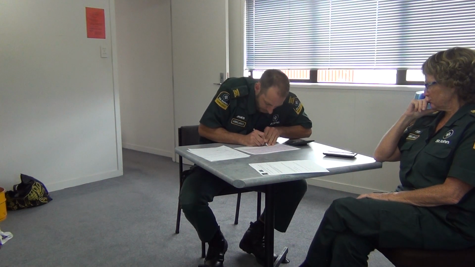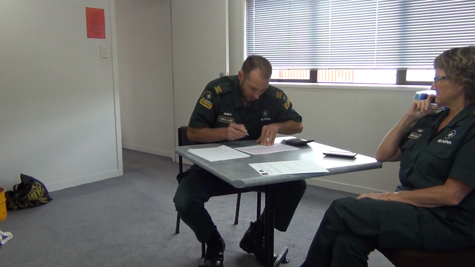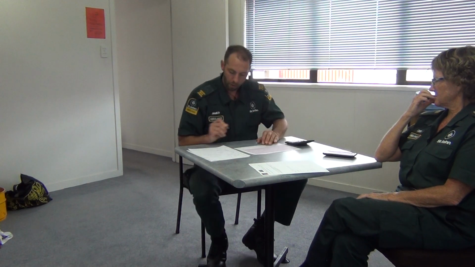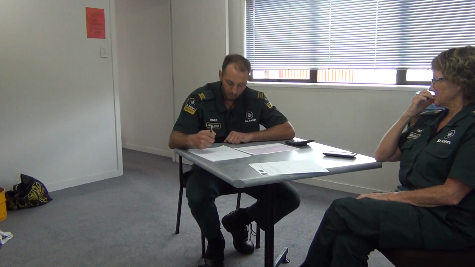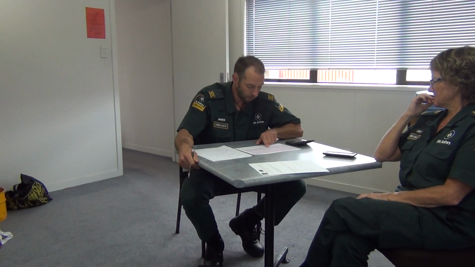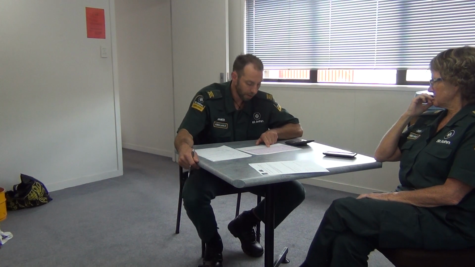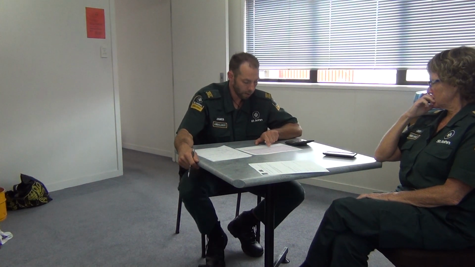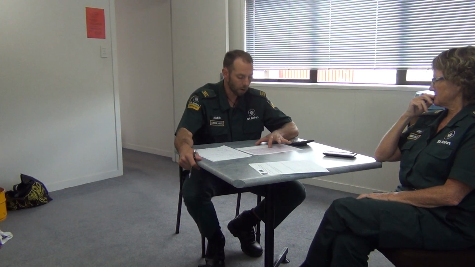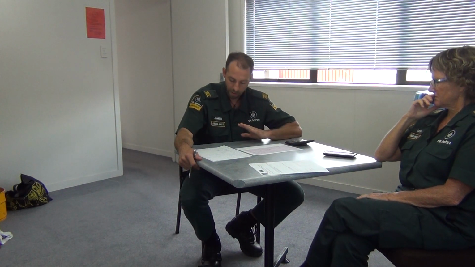Just going to count the squares. 18. Okay, so the QT interval is normal. The way we work that out is we count the squares between the QT, and if it's half of the rate between the RR pattern, then it's normal, which it is.